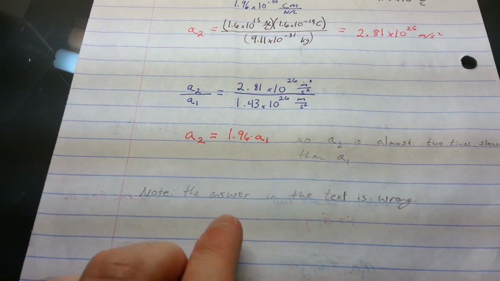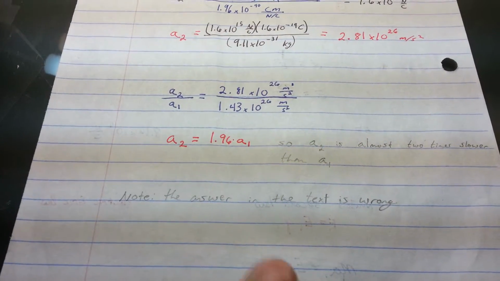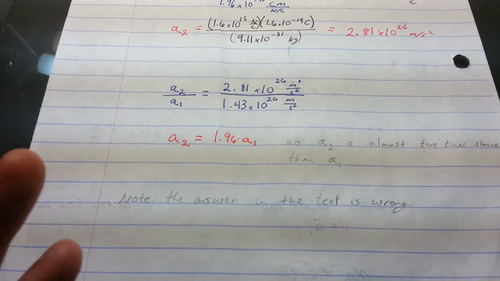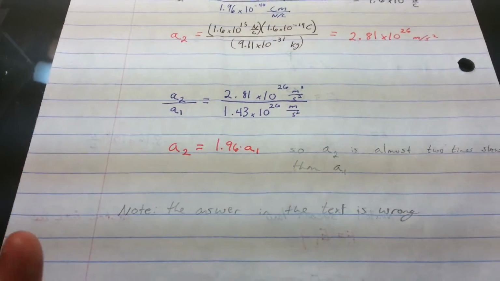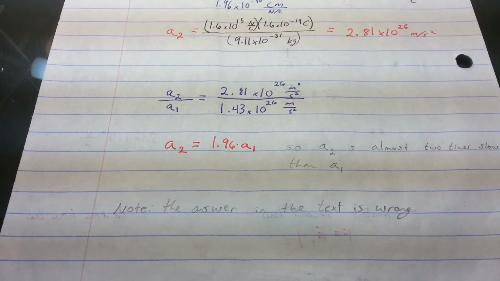But if you're following along in your textbook, the answer in the textbook is actually very wrong. They give you an answer that's not even an acceleration. So there you go.